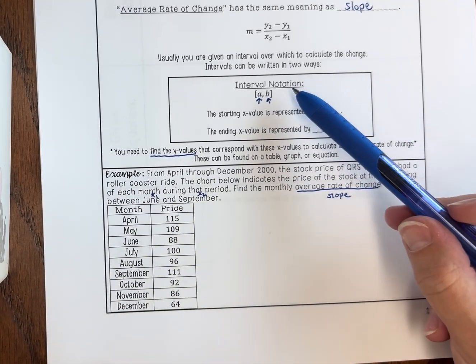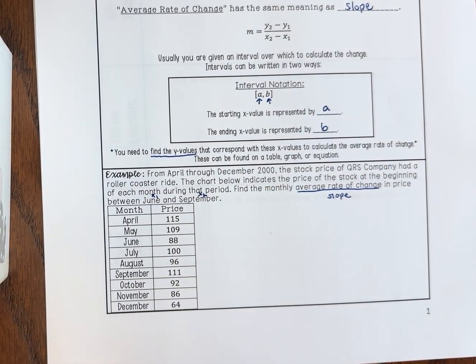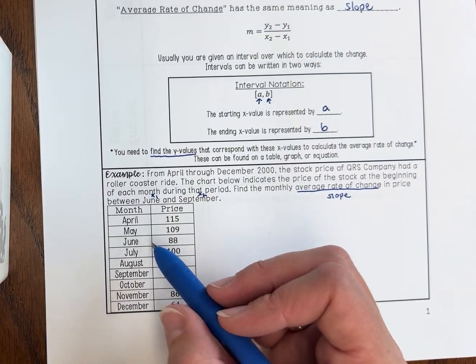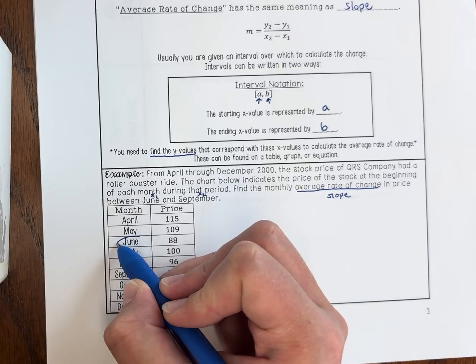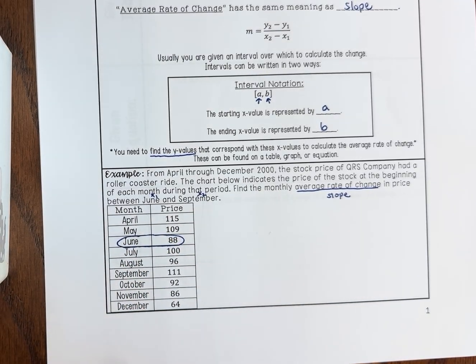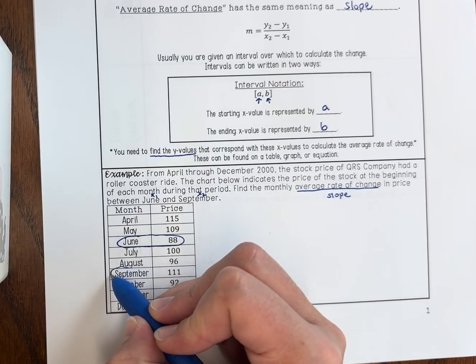Now note, this did not use interval notation in this one, so it just depends on the problem. So let's find June on our table, and this is a really easy one to find the corresponding y value because it's given to us right on the table, and September.